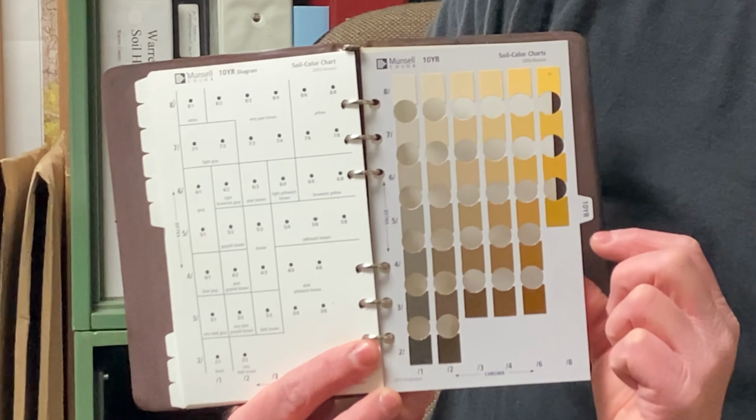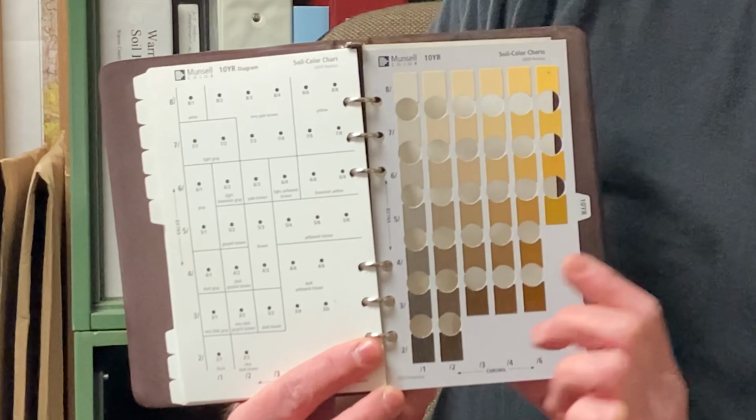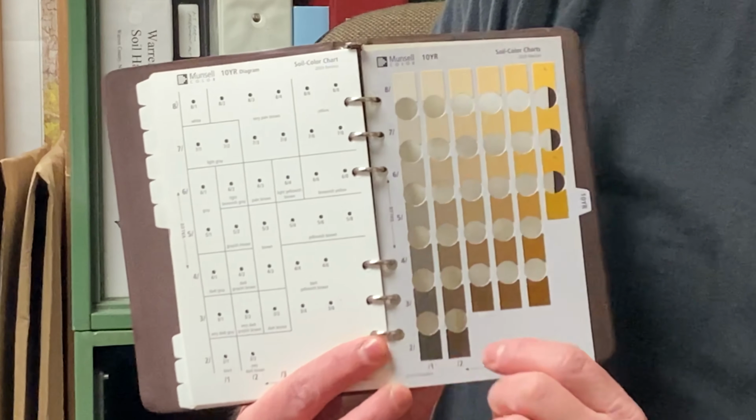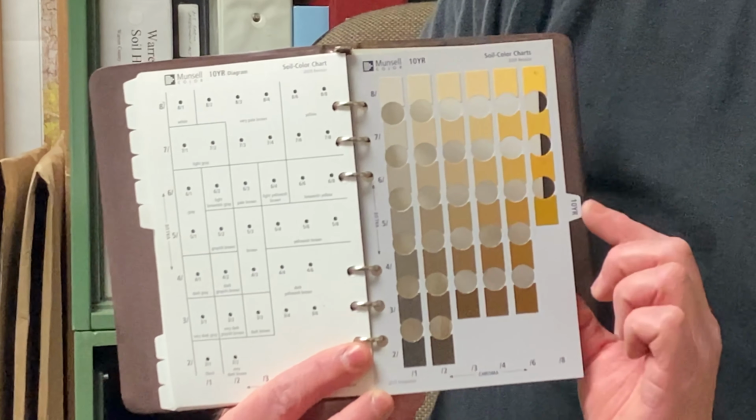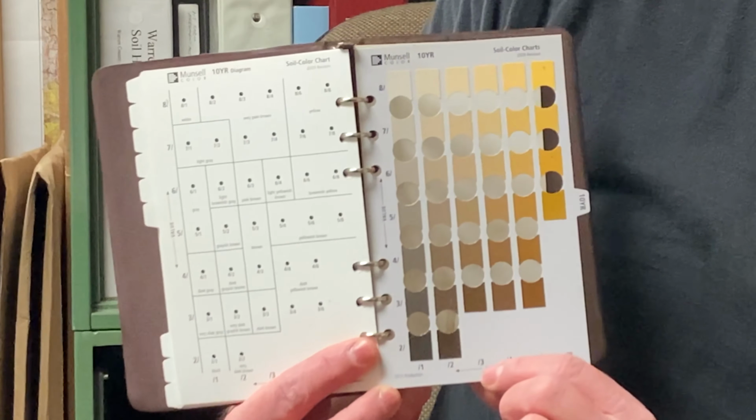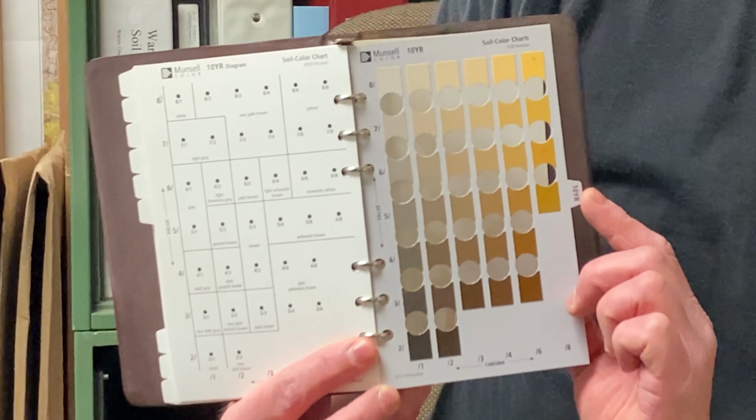So the way we would read it would be the hue first, 10YR, and then the value of 5, and then the chroma of 3. So it'd be 10YR 5/3. That would be the Munsell designation of that chip.